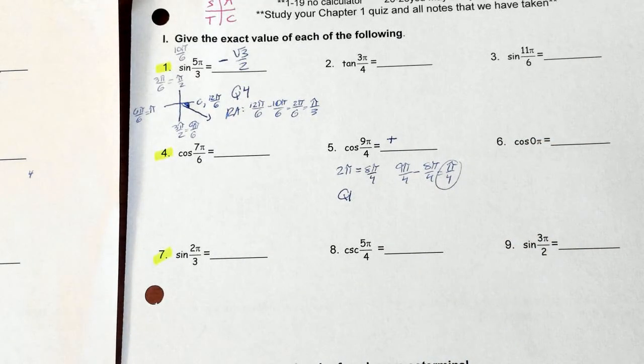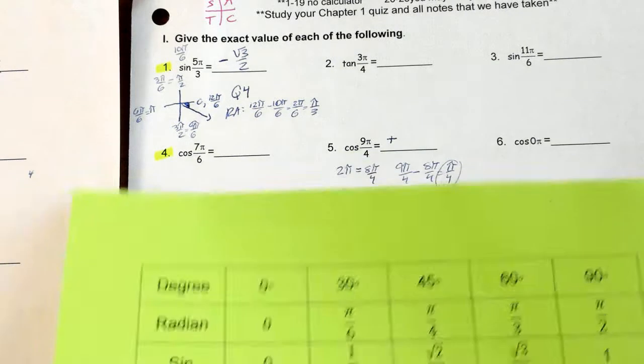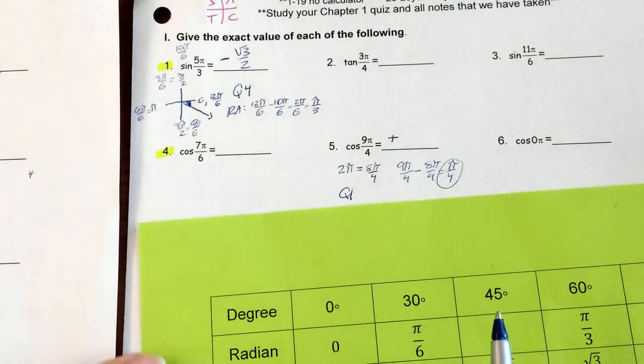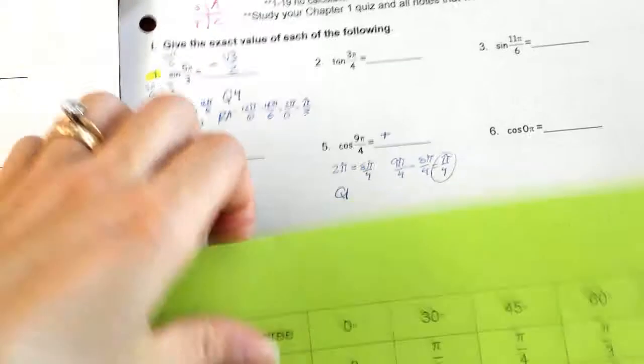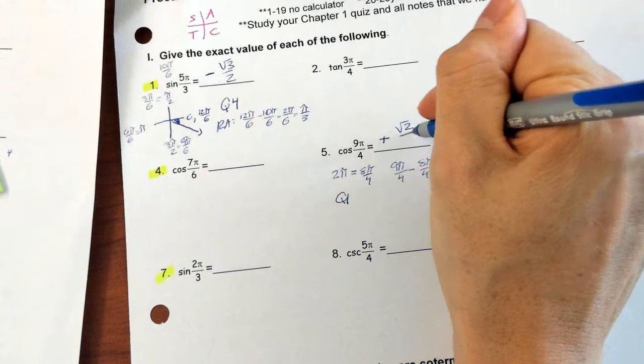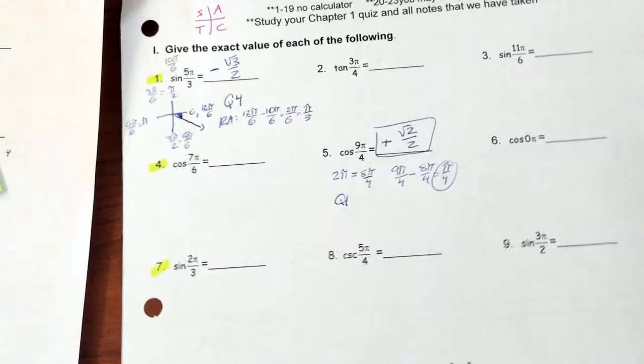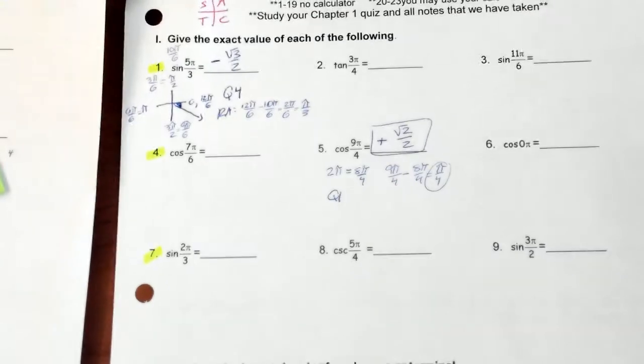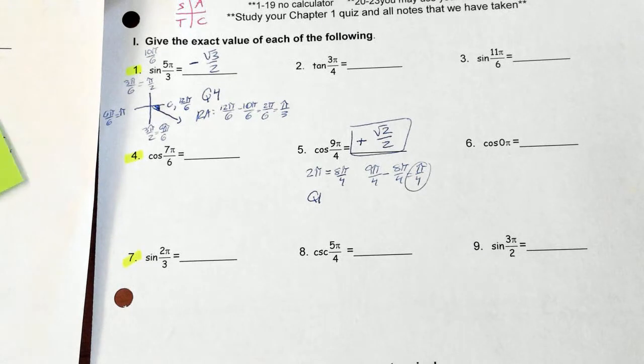So this one is easy. I don't have to do any math to find the reference angle. I just look at my chart. I'm looking for cosine. So cosine, I'm looking for pi over 4, square root of 2 over 2. And again, it's positive because everything in the 1st quadrant is positive. All right, let's do one more of this kind.